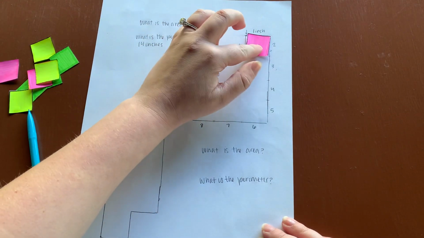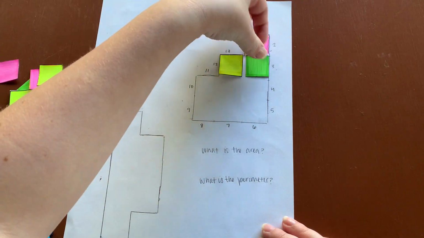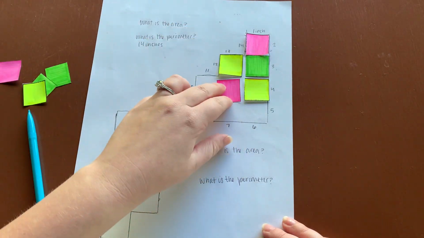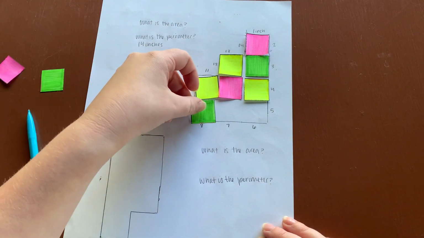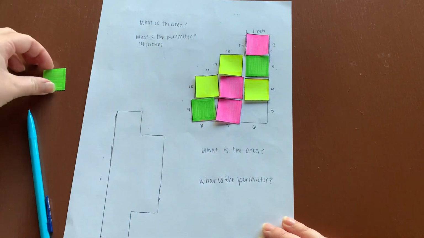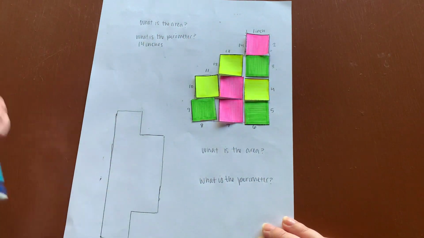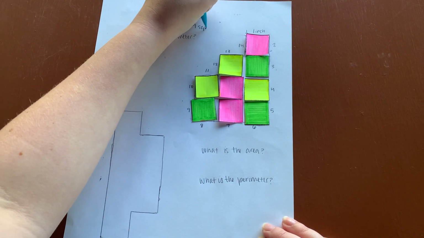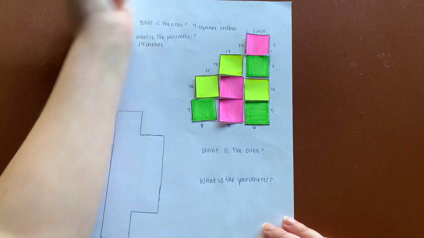So here's 1, 2, 3, 4, 5, 6, 7, 8, oh, they're kind of getting a little wonky, and 9. So the area of this shape right here is always squared, so it's going to be 9 square inches. So that's the area of this shape.